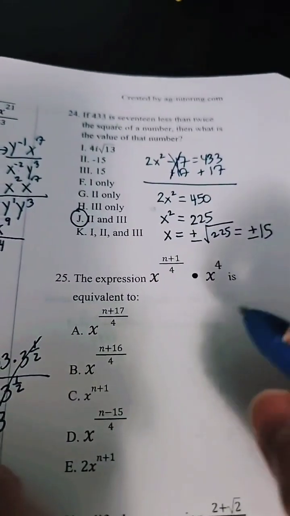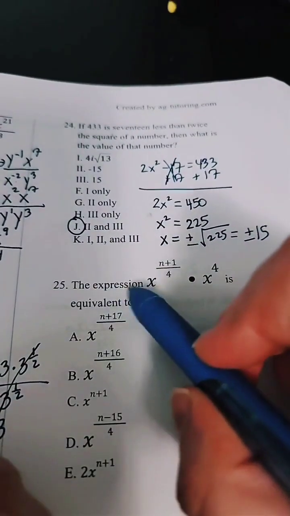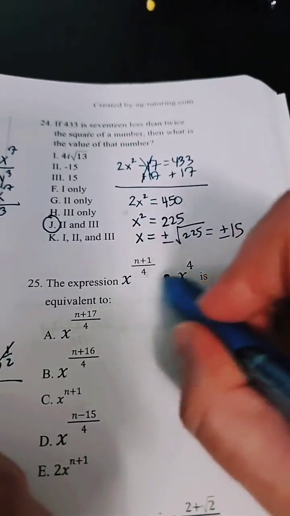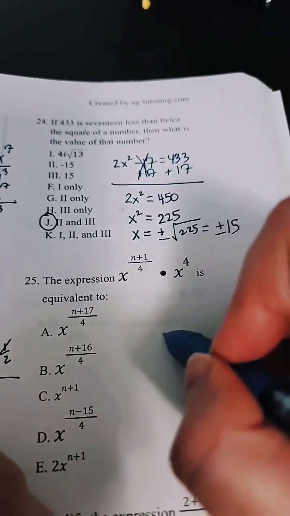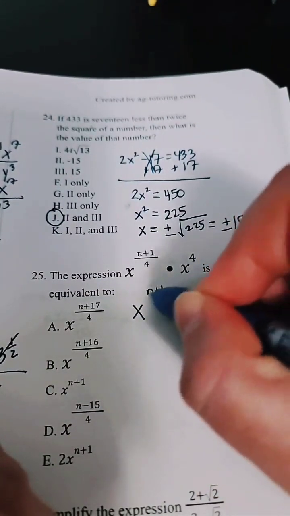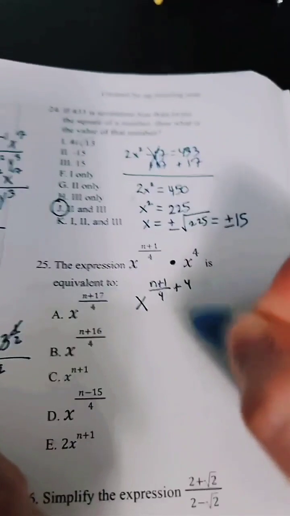But eventually I will. So then let's go to number 25. The expression right here is equivalent to. So we have like bases and we're multiplying between them. So that means we're adding the exponents. So we're going to keep the like base and then we're going to add the exponents together.